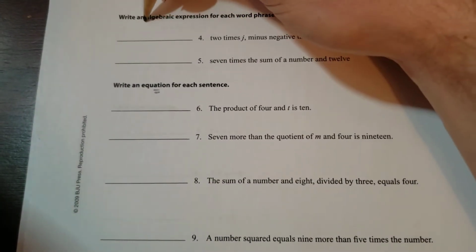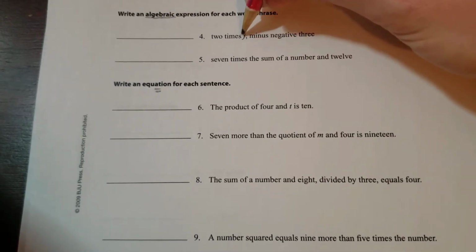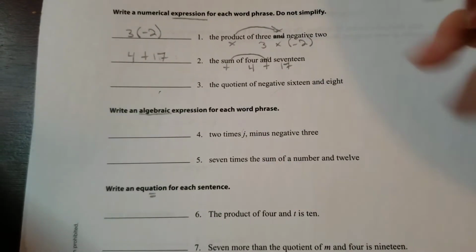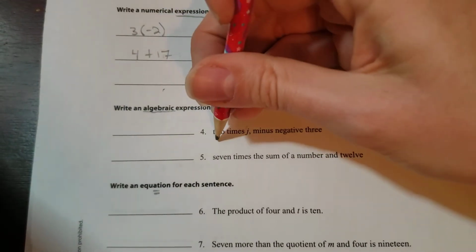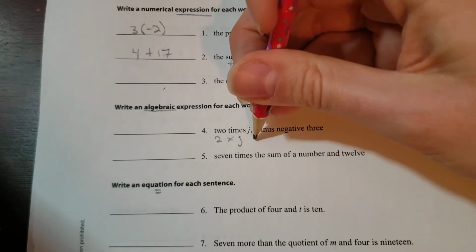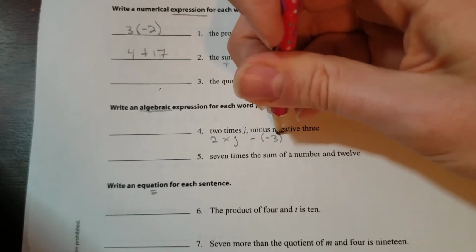Again, we're going for algebraic expression, which means there's going to be a variable. So 2 times j minus -3.